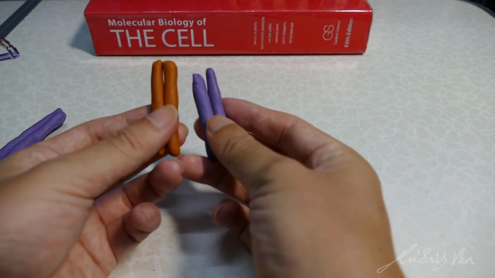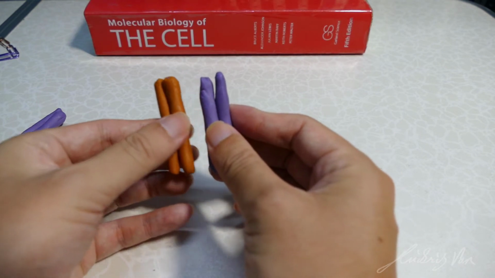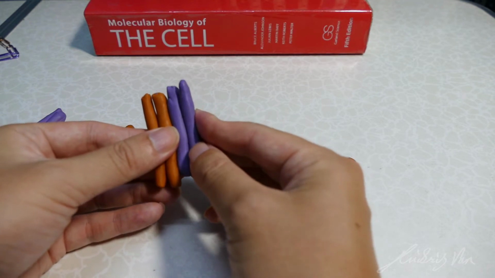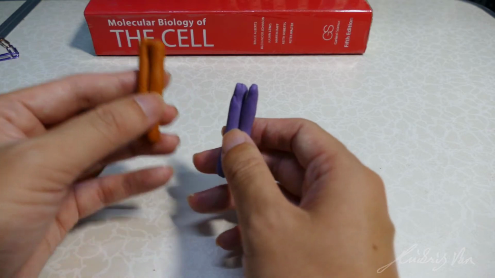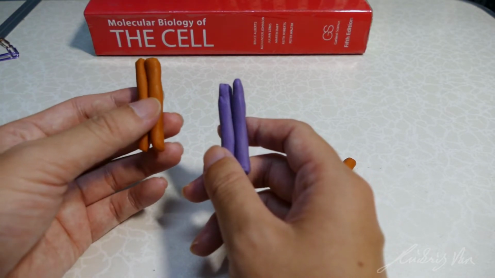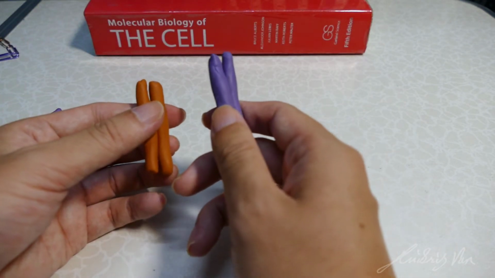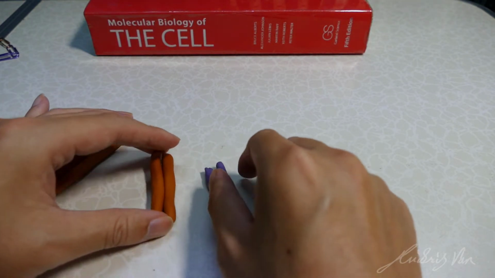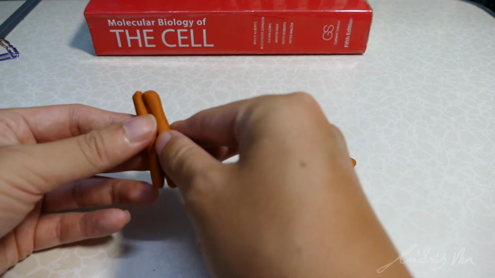While these are known as homologous chromosomes. One homologous chromosome, another homologous chromosome, because they are of the same length. But because the genetic material is identical, we still call it one chromosome. One chromosome. But one sister chromatid, another sister chromatid.